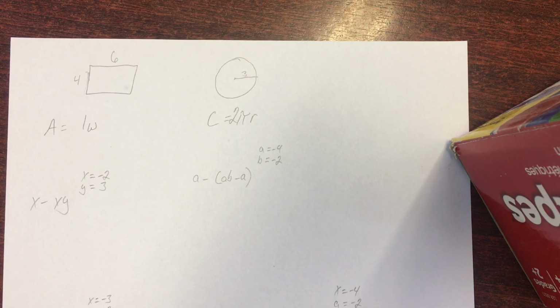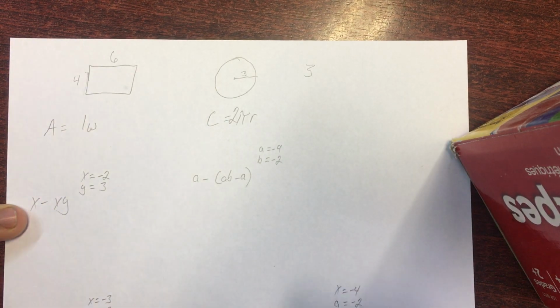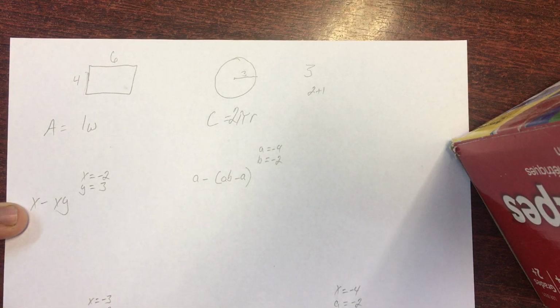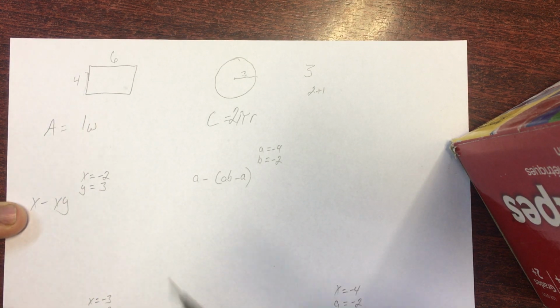We would say that a numerical expression would be 3. 3 is a number. It expresses something. We could also say that 2 plus 1 is a numerical expression. It expresses 3 as well. Now, an algebraic expression is when we have something else that stands for something, a letter.